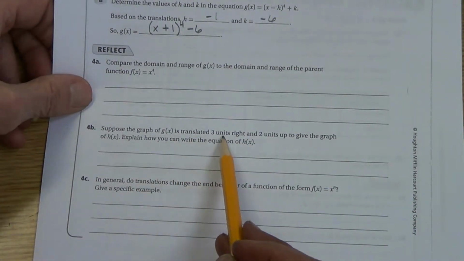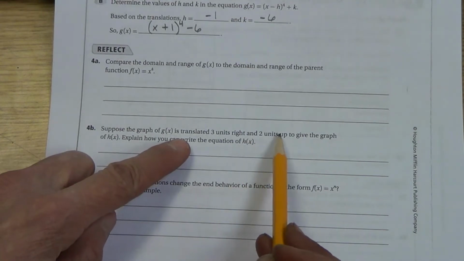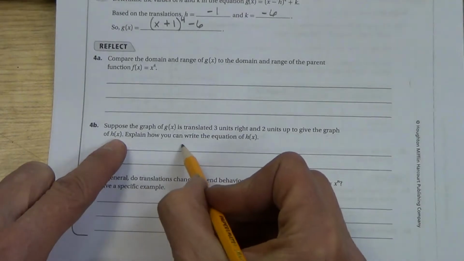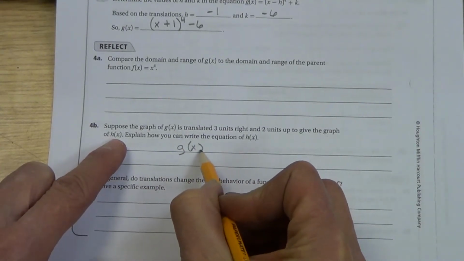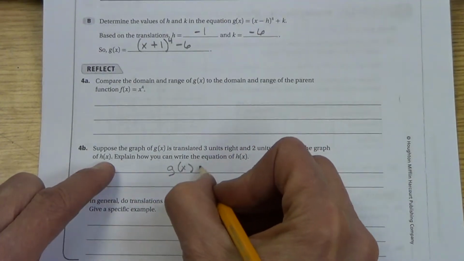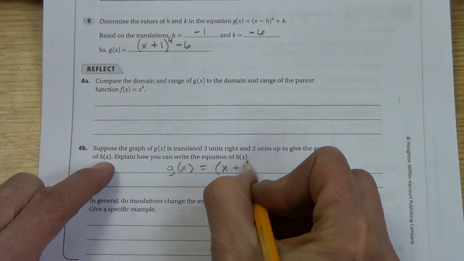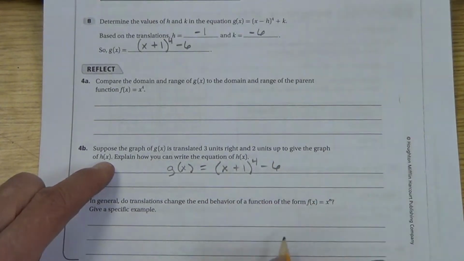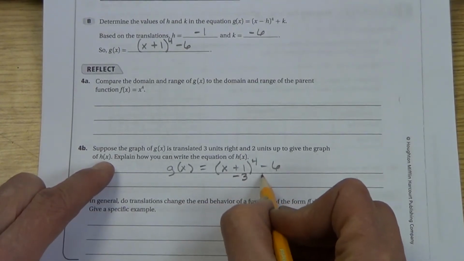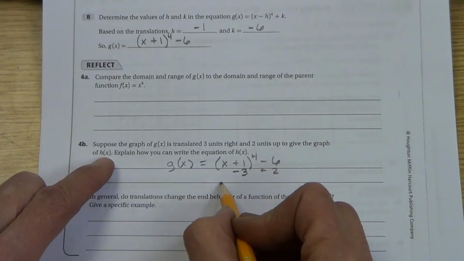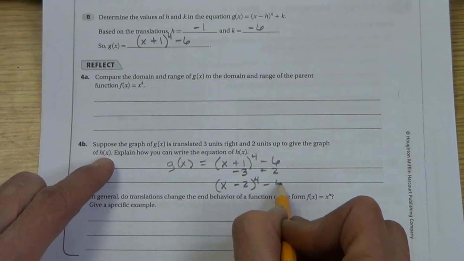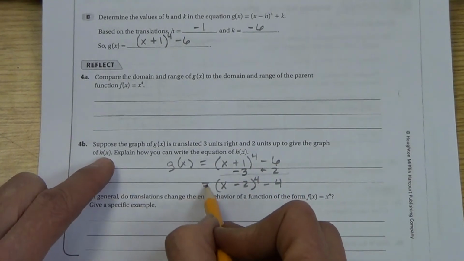Suppose the graph g of x is translated 3 units to the right and 2 units up to give the graph of h of x. Explain how you can write the equation. Well, you can take g of x, you can take the equation for it, and that was x plus 1 to the 4th minus 6. You can actually translate 3 units to the right, 2 units up, and just get your sum there. So x minus 2 to the 4th minus 4. Add those together. And that'll give you h of x.